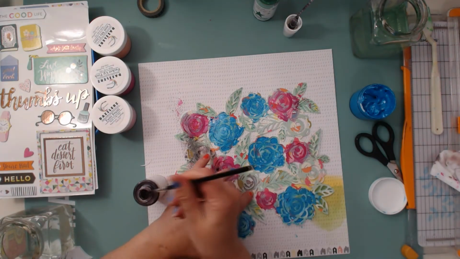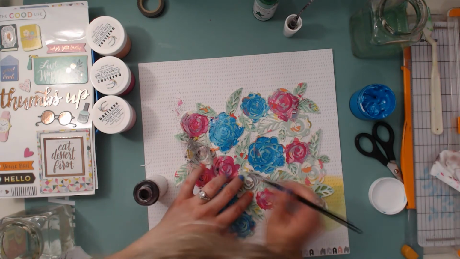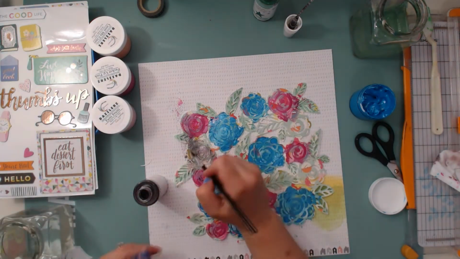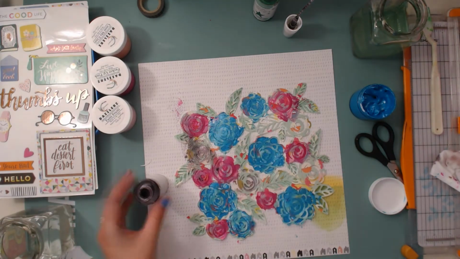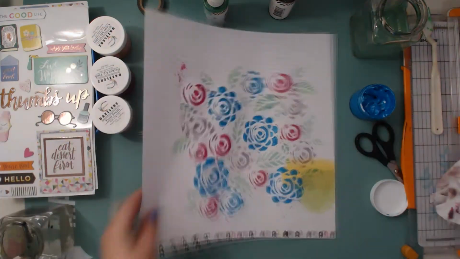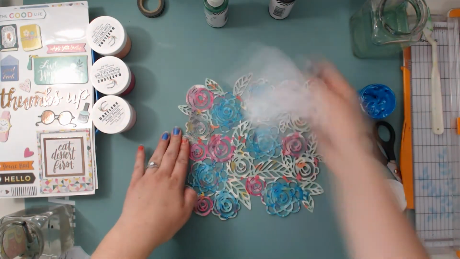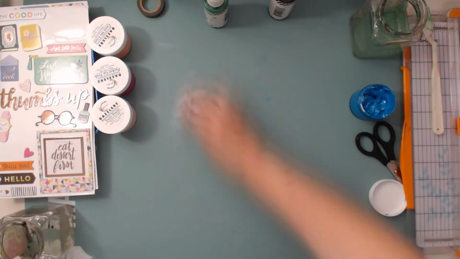So I'm just going to watercolor this on there, basically just like I did with the green leaves, and that works out so much better. But you can spray with your spray mists. Now this is the finished background, and I love it. I really, really love the different textures and colors that it brings to the background.